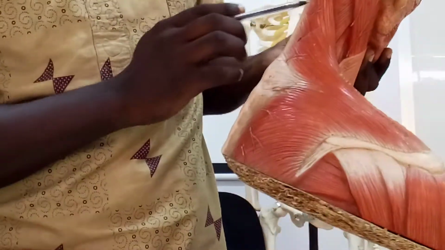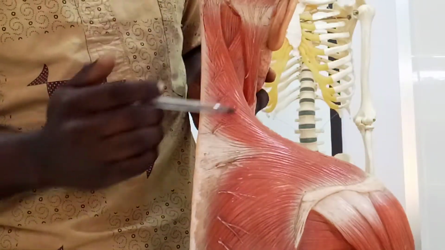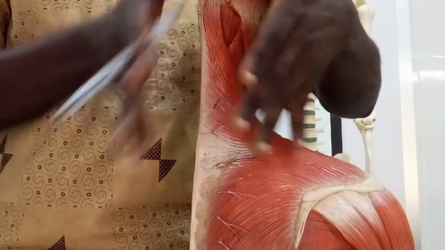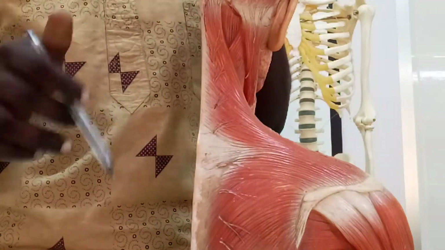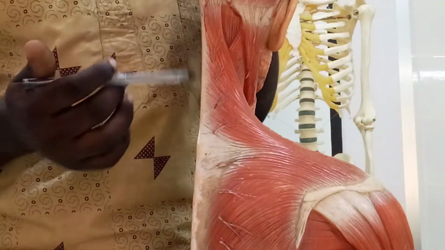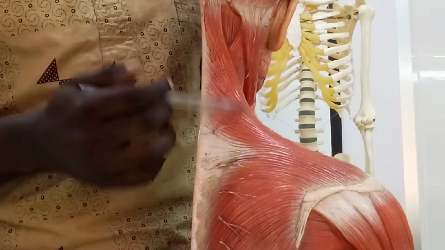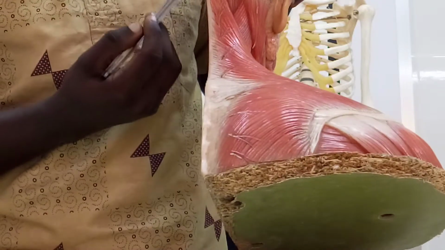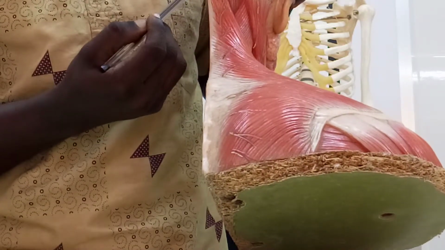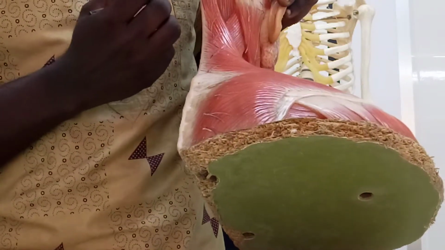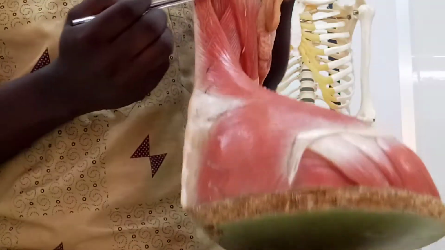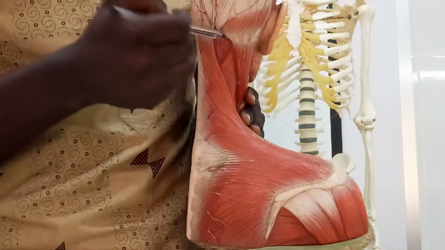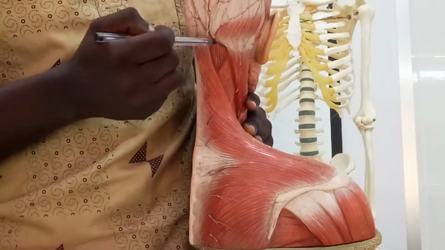Now, the next muscle which I want to introduce has a very large origin. It is a triangular shaped muscle, but if both sides are present, it appears quadrilateral or diamond shaped, and that gives its name, the trapezius muscle. This trapezius muscle originates from the occipital area, the external occipital protuberance, as well as the medial portion of the superior nuchal line.